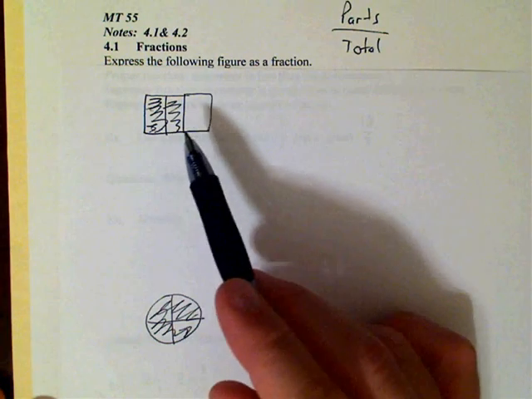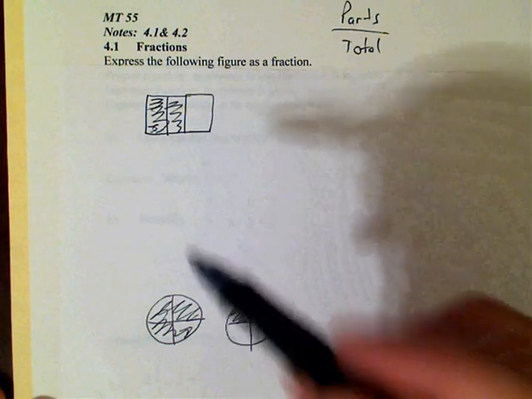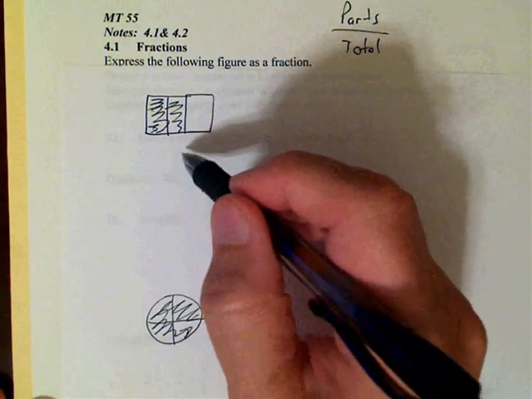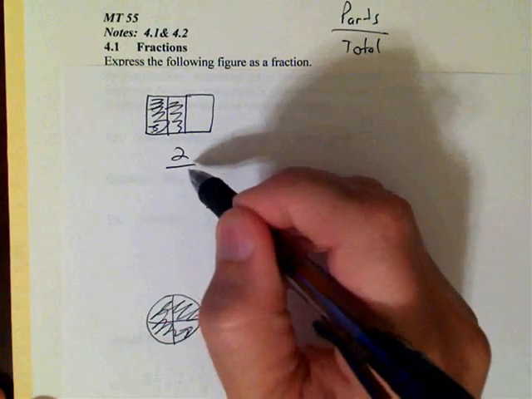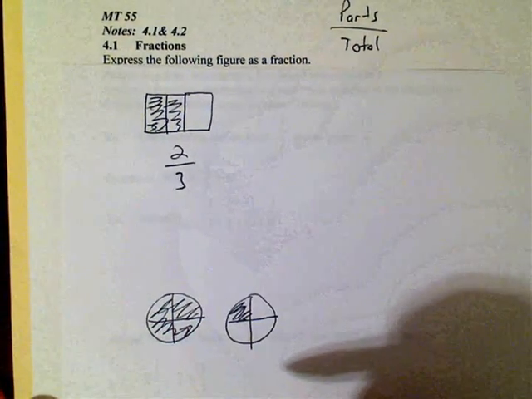Now how many of those parts are shaded? And as you can tell, two of the three are shaded. So two parts out of a total of three are shaded.